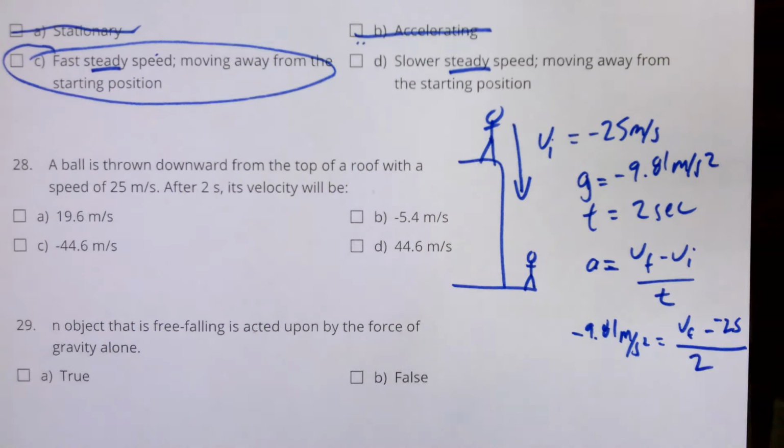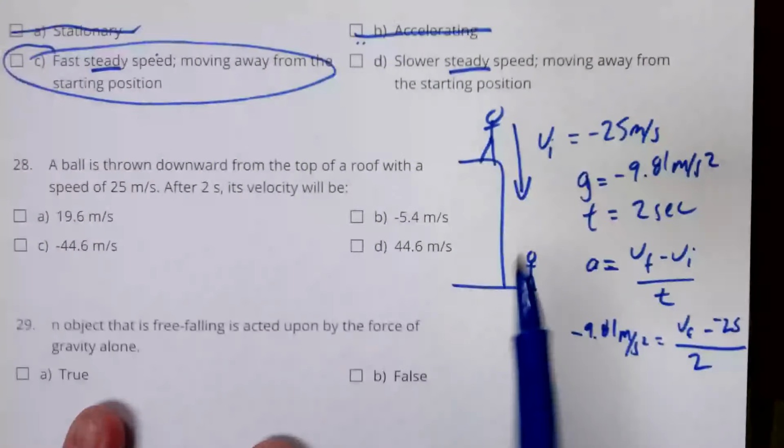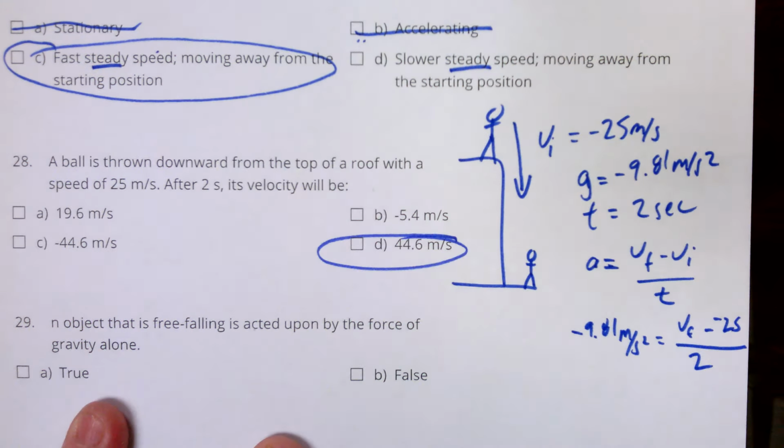So I'm going to do my math here. I'm going to take 2 times 9.81, and then I'm going to have to add to that my 25. My velocity is about 44.6 meters per second.